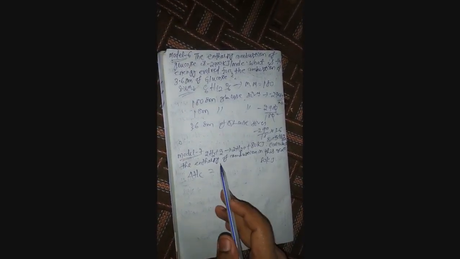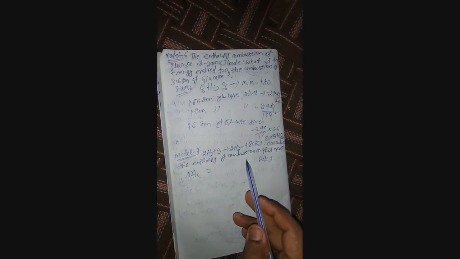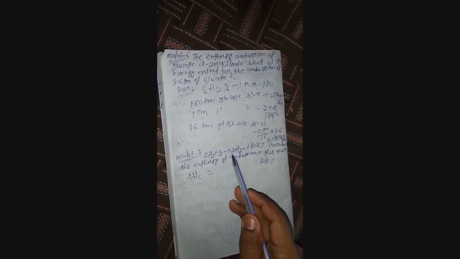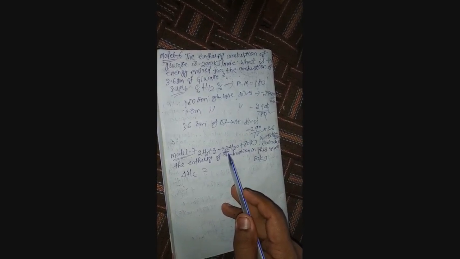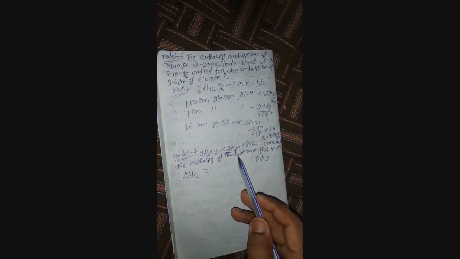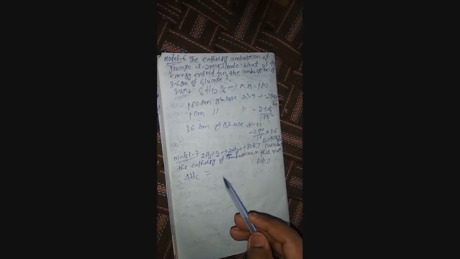Then 1 mole of it gives the combustion. Here which moles is used in this question? 2 moles.